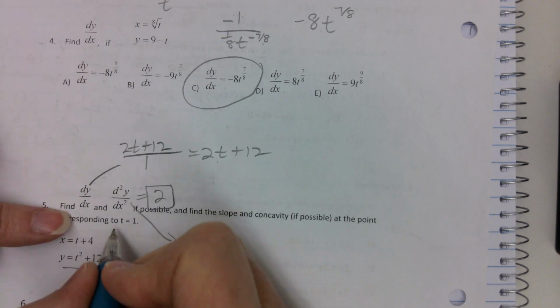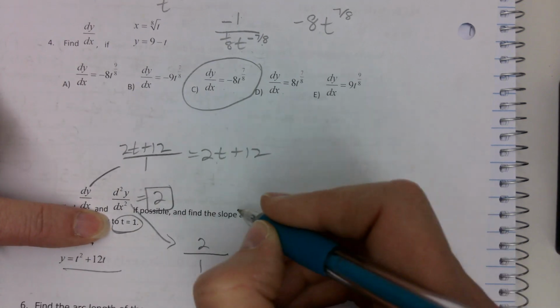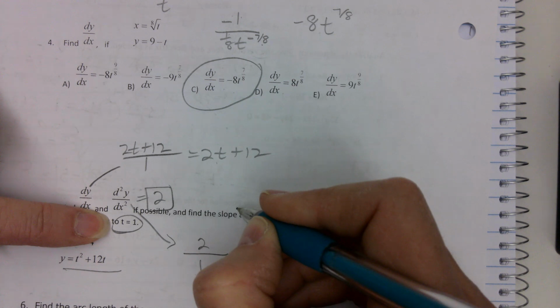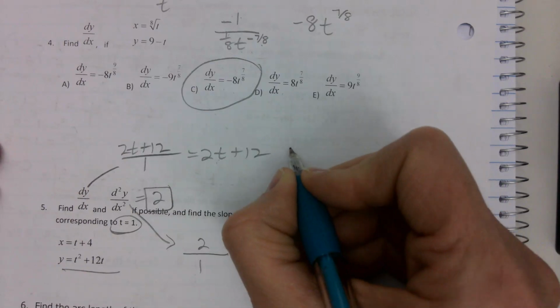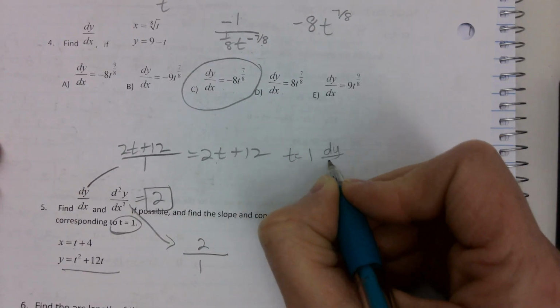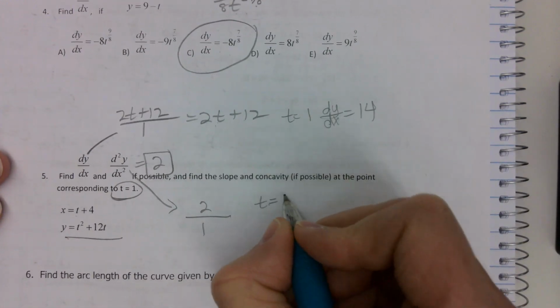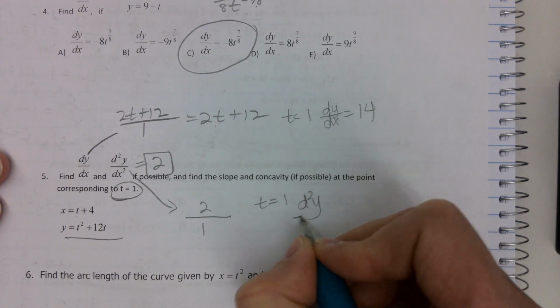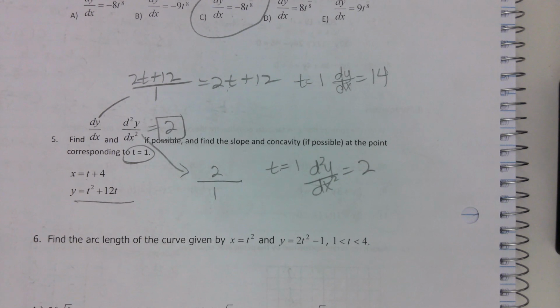So at the point corresponding to t equals 1, what is the slope? 2 times 1 plus 12. So at t equals 1, dy/dx equals 14. At t equals 1, d2y/dx2 equals 2. That drawing is always concave up.